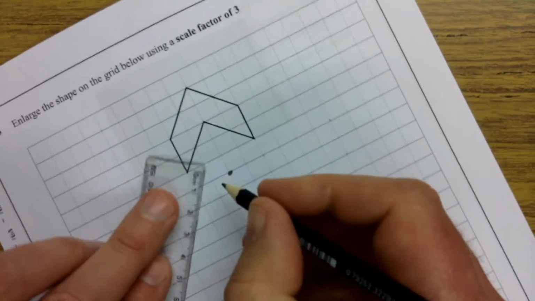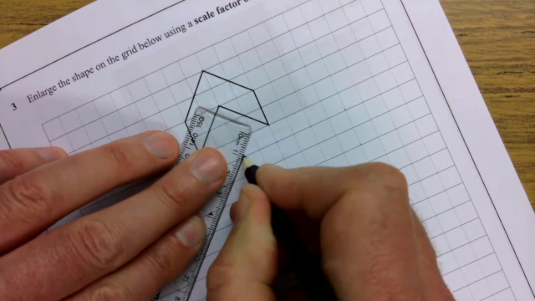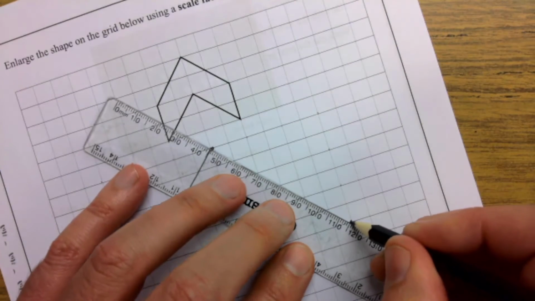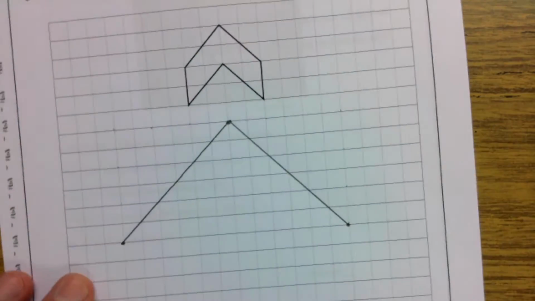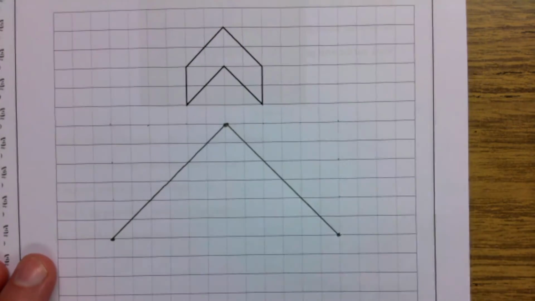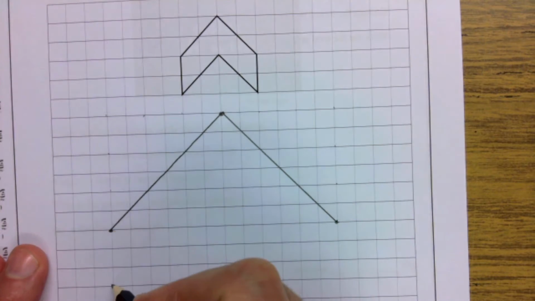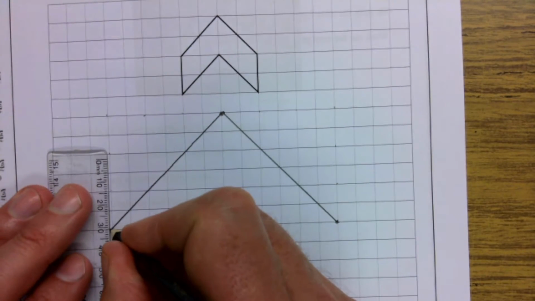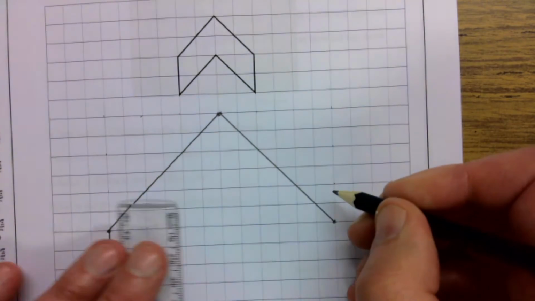Let's join those up. First of all, excuse me for rotating this round, it's just easier to rule the lines if we can do that. So we have that. And then these go down 2, so instead of going down 2, we're going to go down 6. 1, 2, 3, 4, 5, 6. Can't quite see the bottom of this but that's okay.